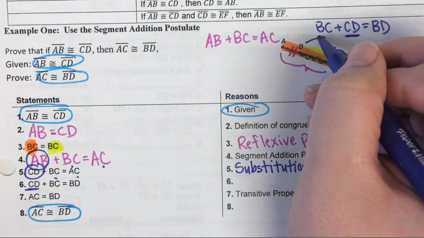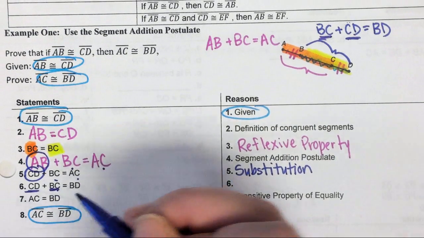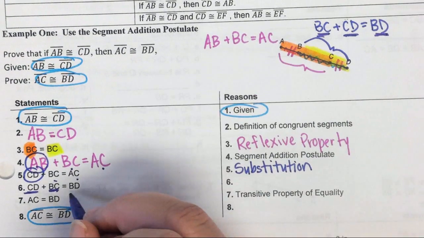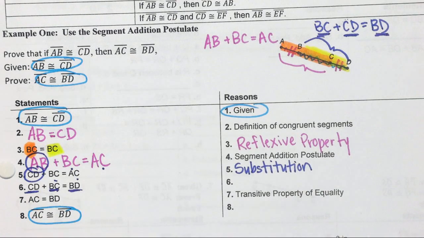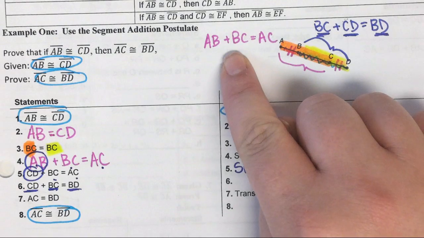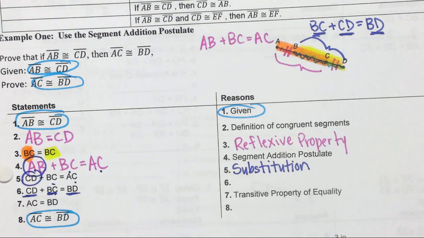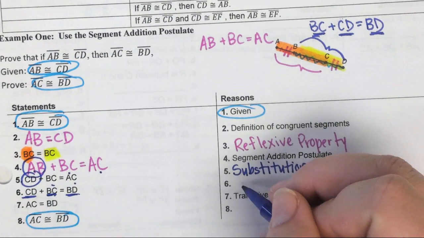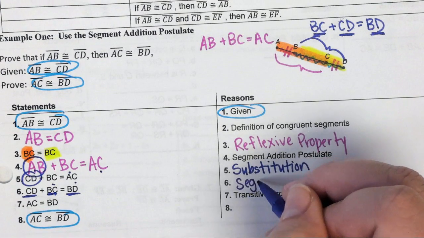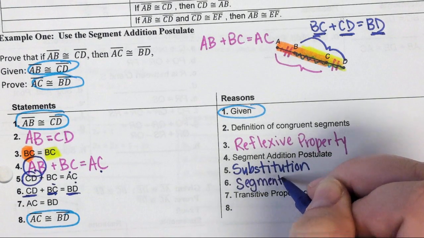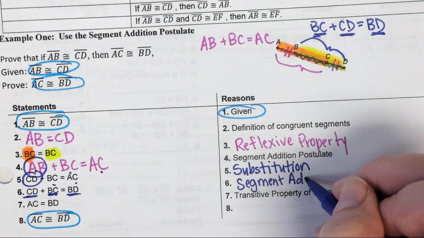I had BC up here, there's a BC down here. I had BD, there's a BD. Oh my goodness, I've already written it at the top of my paper. And if you recall, I wrote the pink segment addition postulate and I wrote a purple segment addition postulate. So I guess now I'm finally using that purple segment addition postulate.